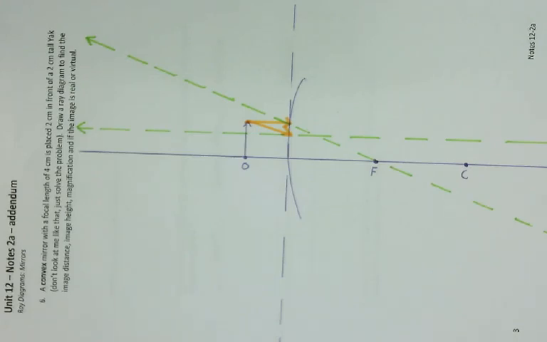Okay? Anyone need a little bit more time to get the lines? Okay. I'll give you a minute here. So we only got one more line left to draw.